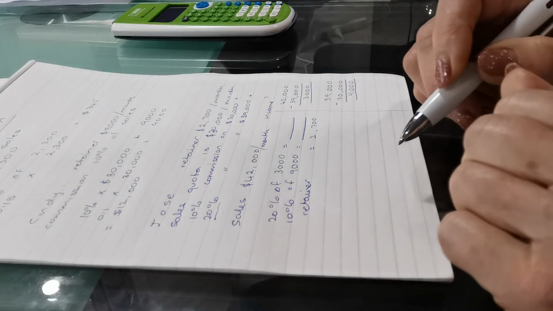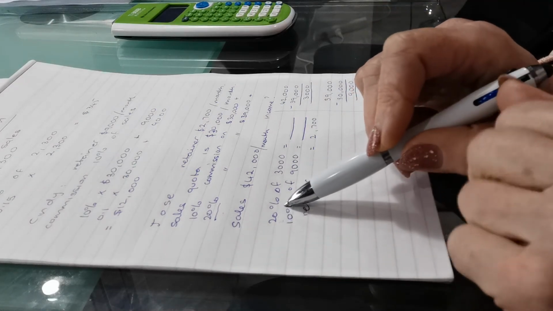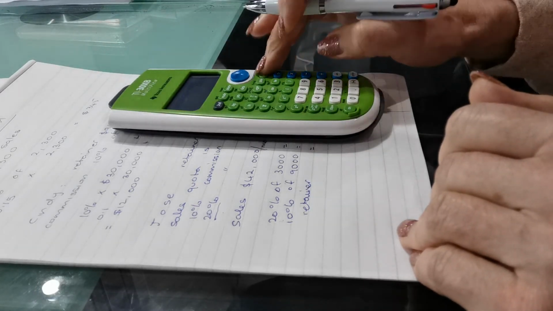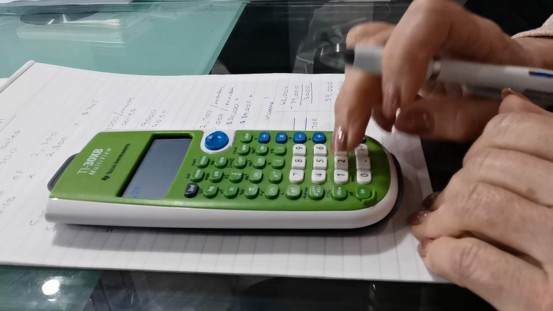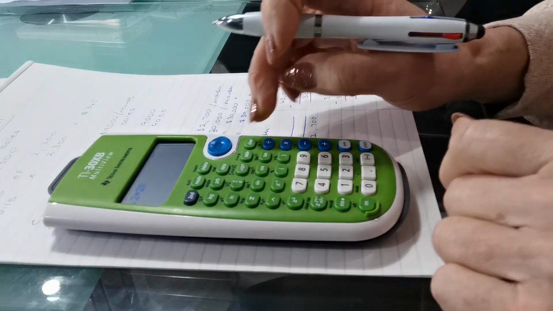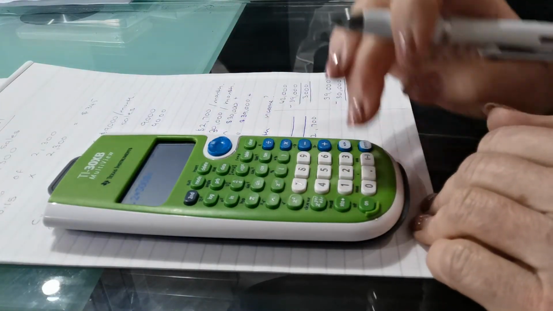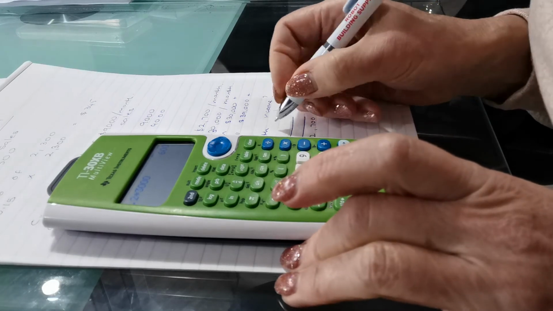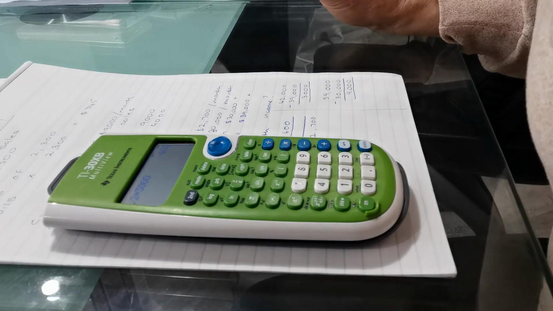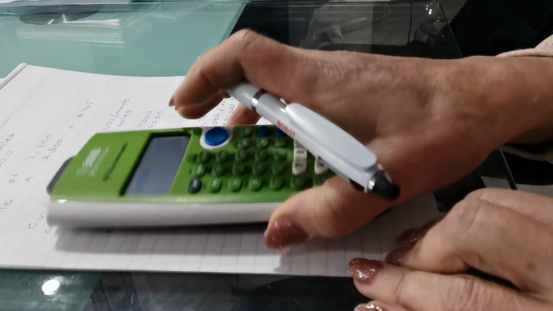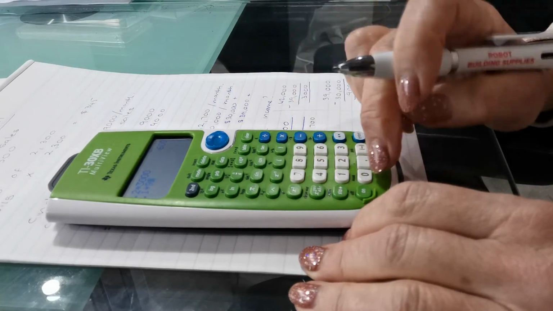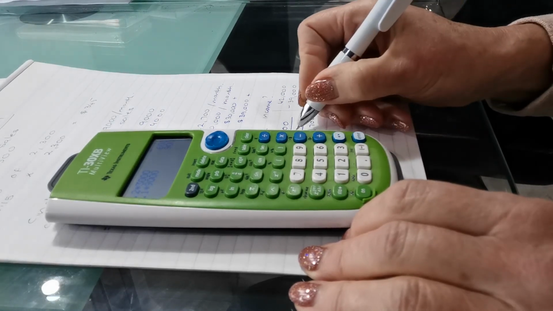So let's work each of these out. 20% is 0.2, so it's going to be 0.2 times 3,000. This is an easy way of doing it. 0.2 multiplied by 3,000, enter, is $600. And the next one is 10% of 9,000. So that's going to be 0.1 multiplied by 9,000, enter, is 900.